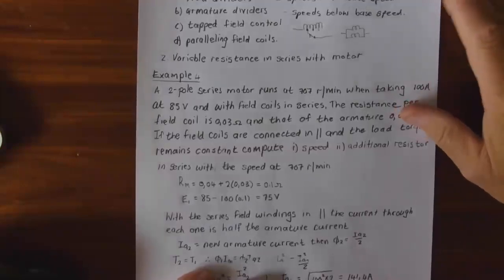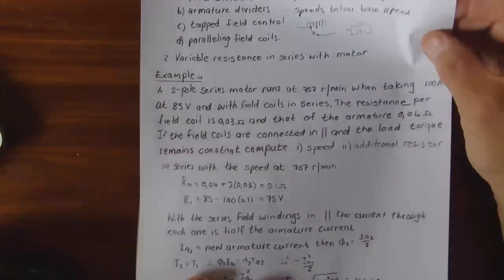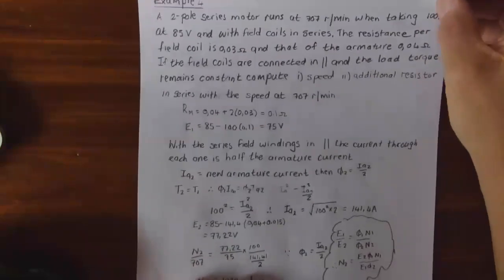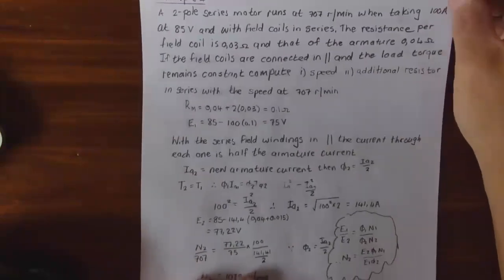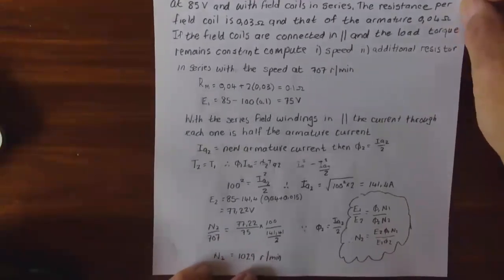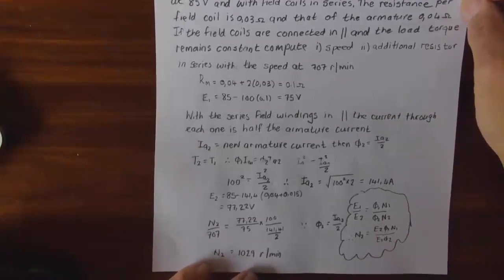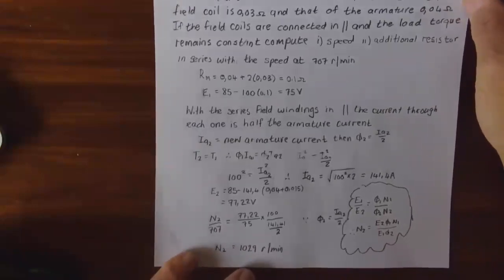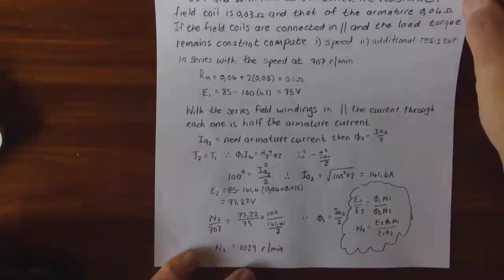Now, with the field series windings in parallel, the current through each one is half the armature current. So the field current is equal to the new armature current divided by 2. Torque is constant, and therefore we get that flux 1, IA1 is flux 2, IA2. And that is 100 squared is IA2 squared divided by 2. That gives us 141.4 amps.